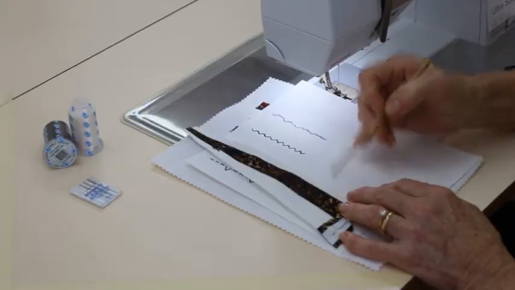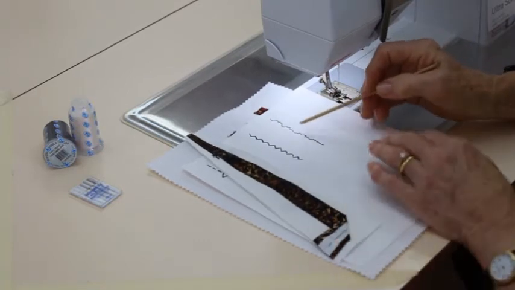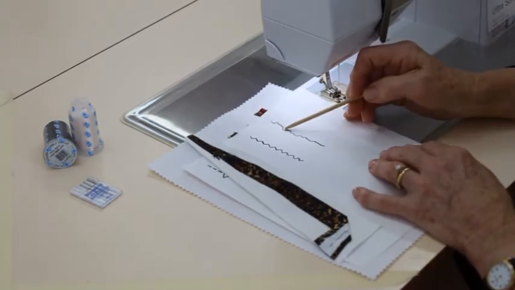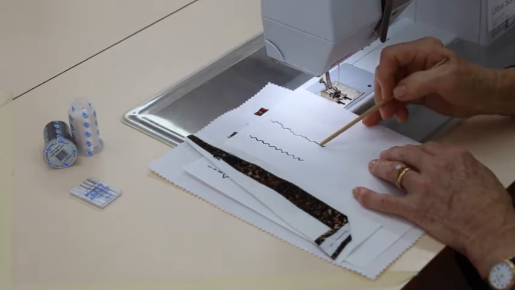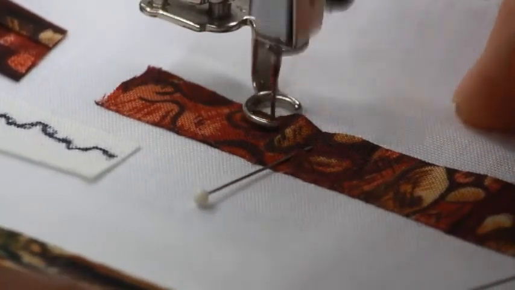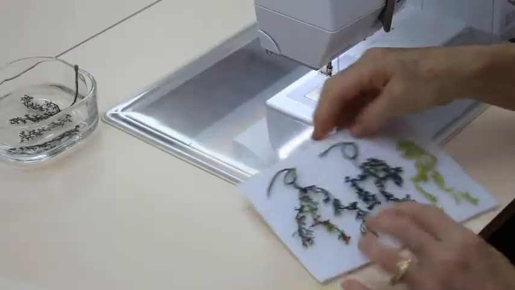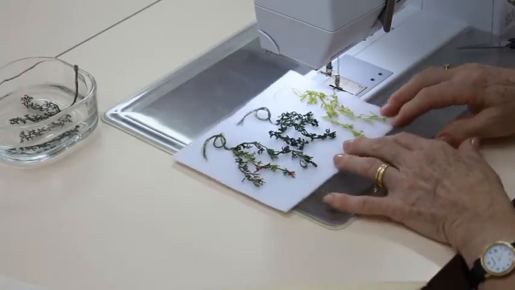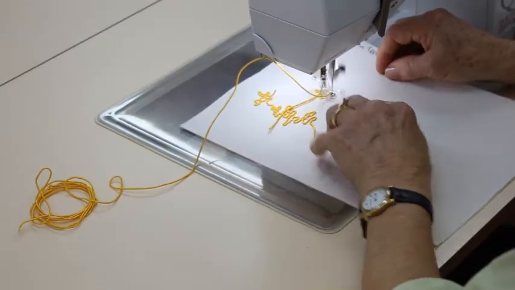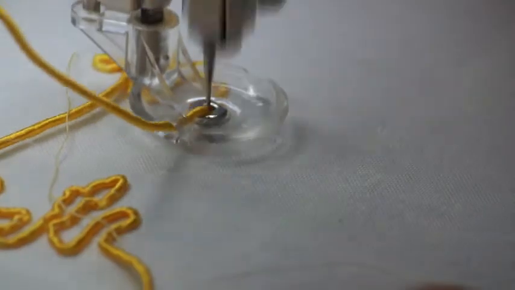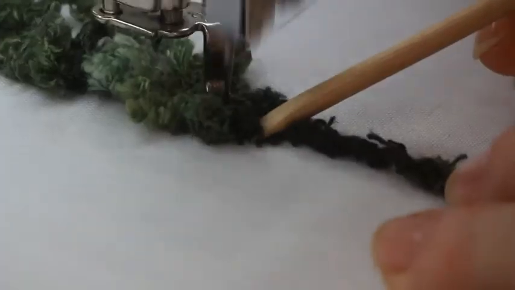The key machine stitches and embellishment techniques are also explained and demonstrated, including an invisible applique to your textile piece, and couching with a special foot or using a satay stick.